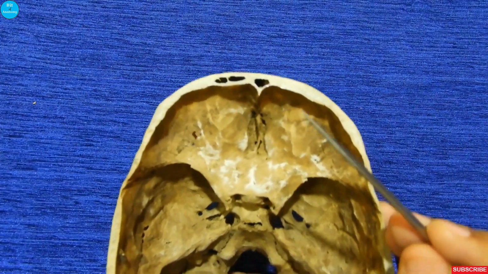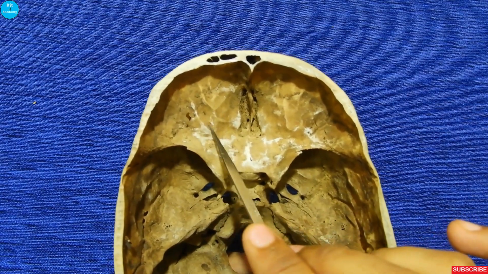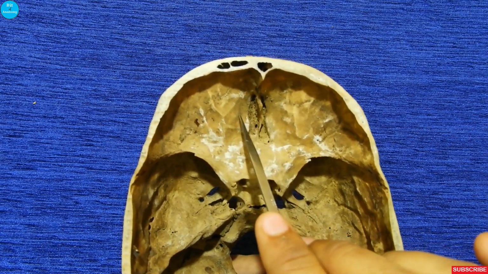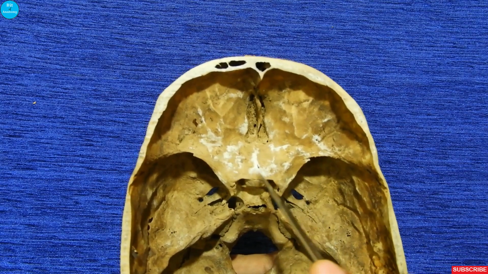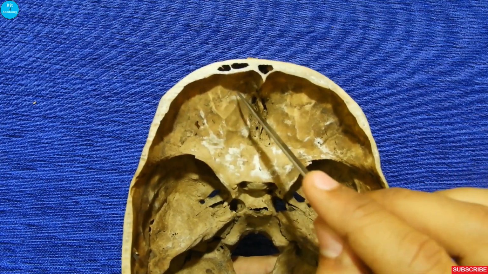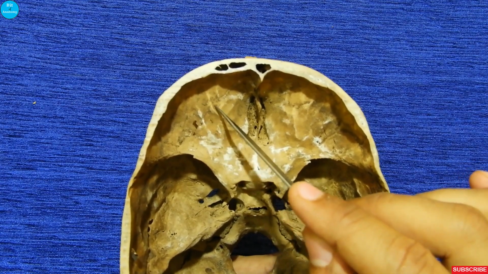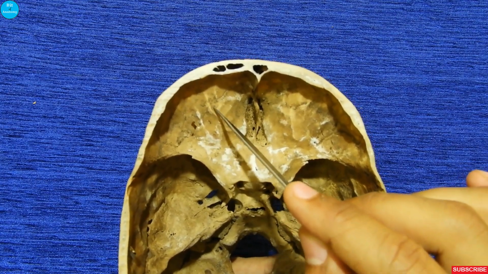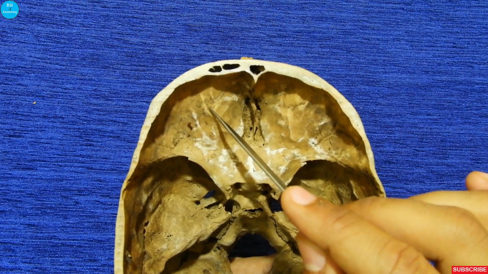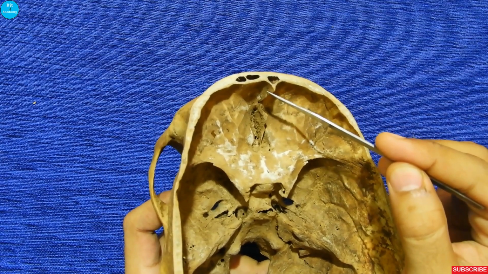You see the bones that are present in the anterior cranial fossa. It contains this irregular bone, the orbital plate of the frontal bone, and in the central part there is the cribriform plate of the ethmoid bone, and the posterior part is formed by parts of the sphenoid bone. This orbital plate of the frontal bone shows many elevations and depressions. These elevations and depressions lodge the corresponding depressions and elevations of the frontal lobe of the cerebrum.